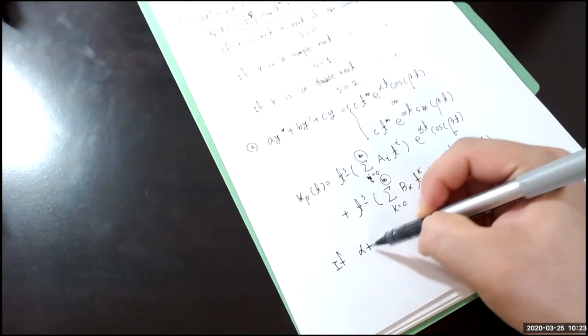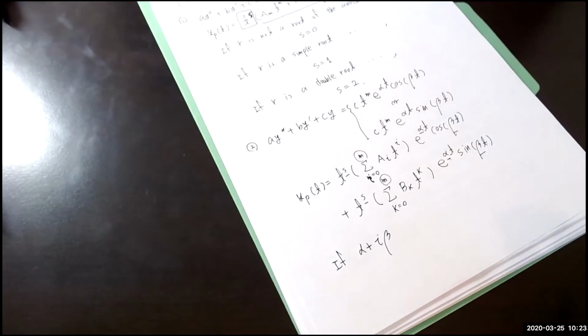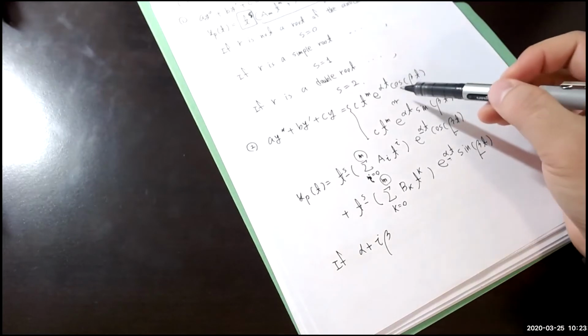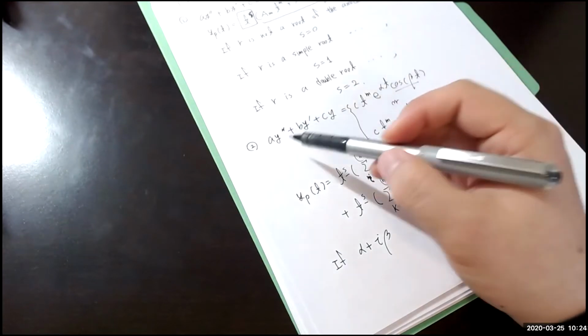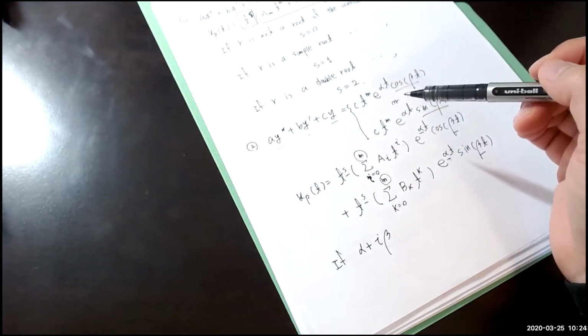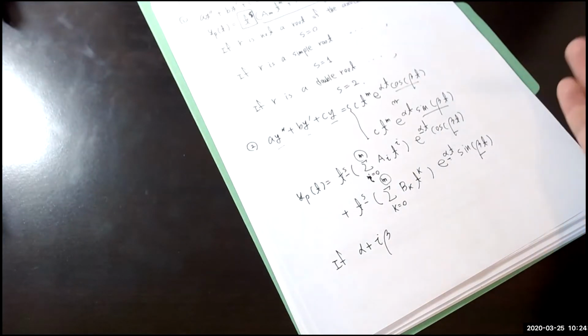Think about this. The external force involves the trigonometric function cosine or sine. It means that the solution must involve sine or cosine, right? Then just think about the solution of the homogeneous equation when the auxiliary equation has a complex root.